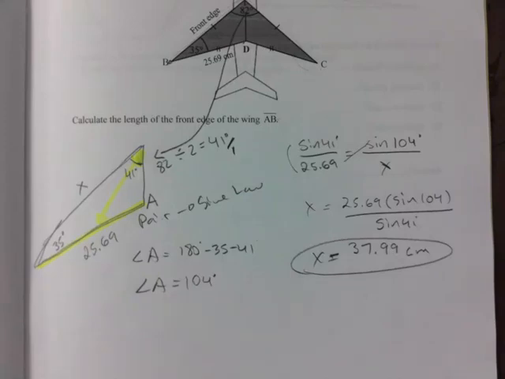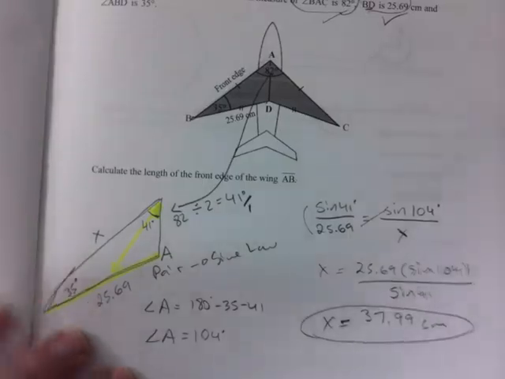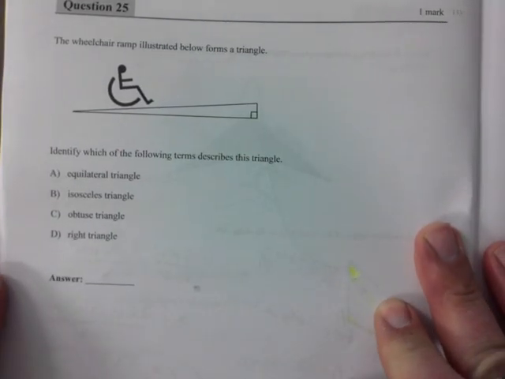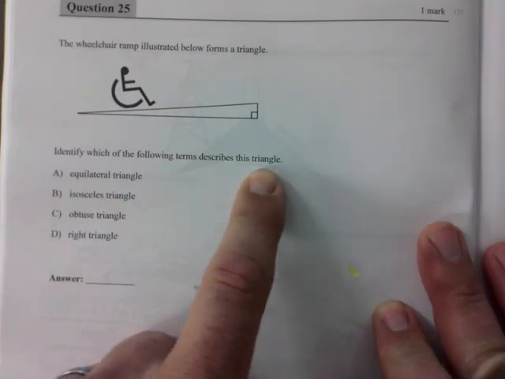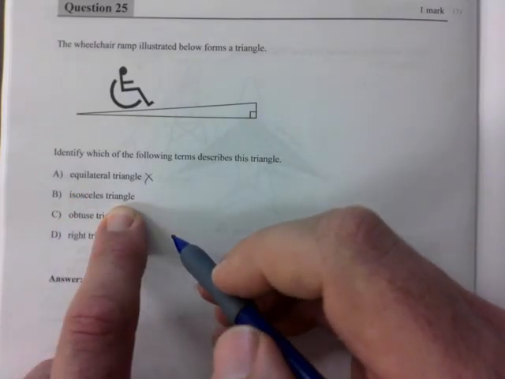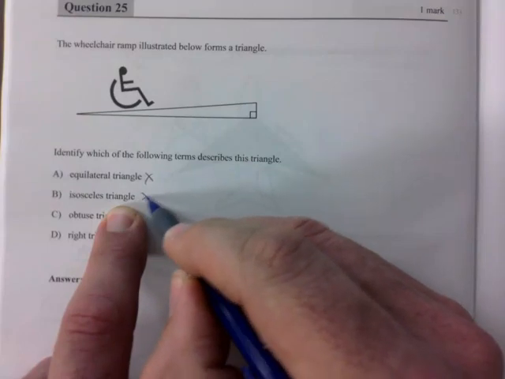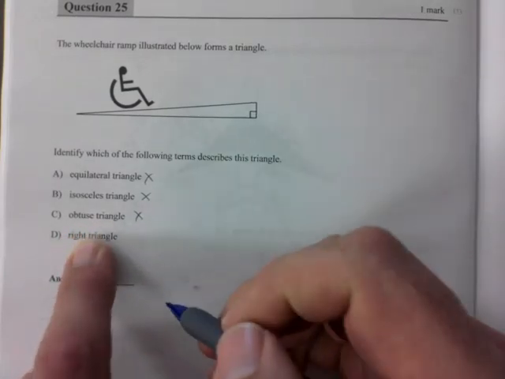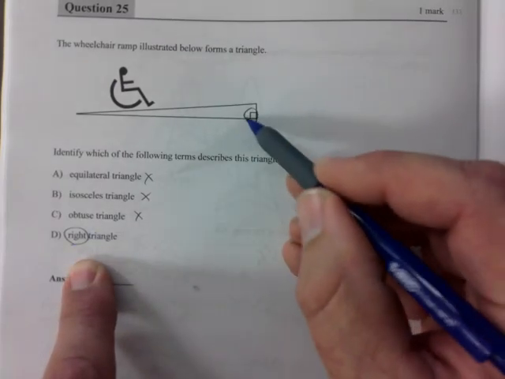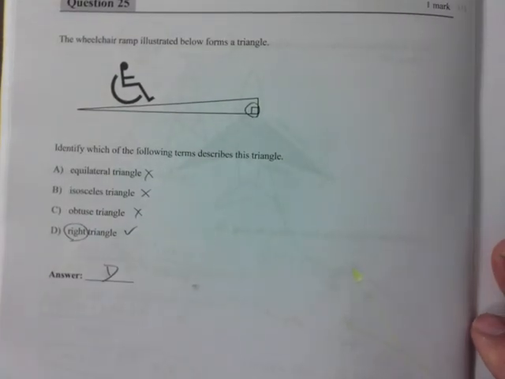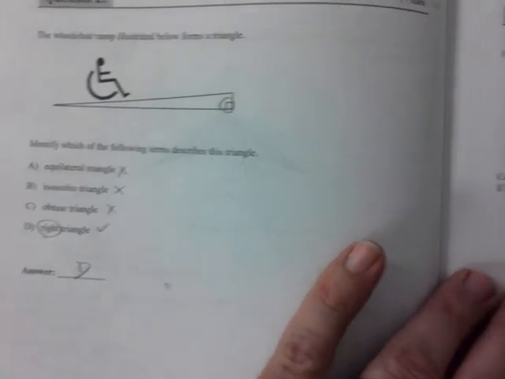Just gonna pause here real quick. Let's keep going. Wheelchair ramp. Identify which of the following terms describe this triangle. Is it an equilateral? Is it isosceles? We have no idea. There's no markings that tell us two are the same. Is it obtuse? Is it right? Yes, I know that because of this. That's it. Okay. Some are just to the point. You just have to figure it out. Don't spend too much time on it.